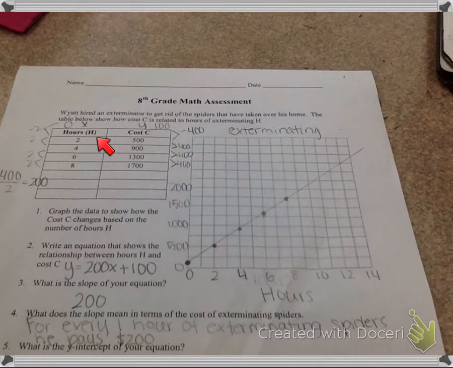And we have, for 2 hours, it costs $500, so that point goes there. And then for 4 hours, it's $900, so then the point goes here. 6 hours, it's $1,300, so here. And then 8 hours, it's $1,700, so there.